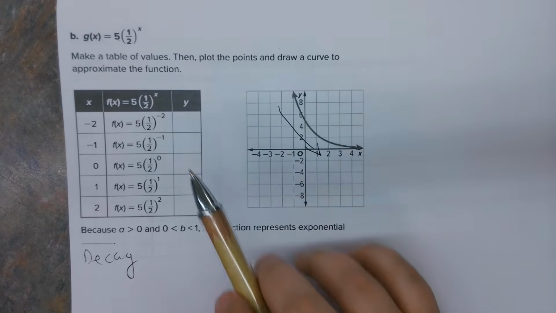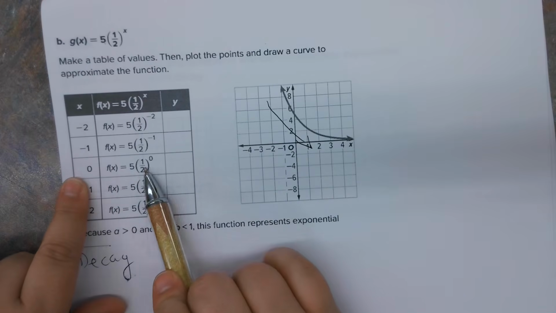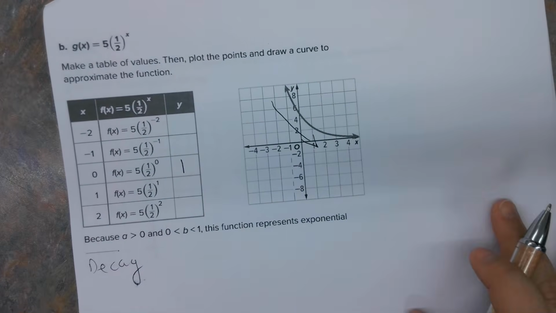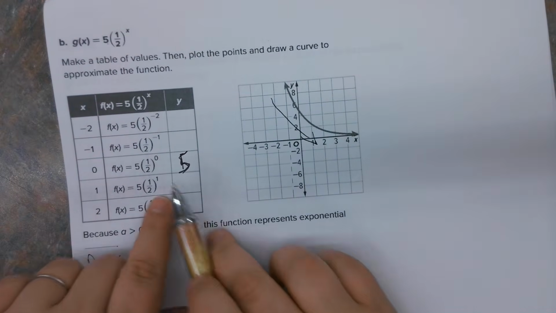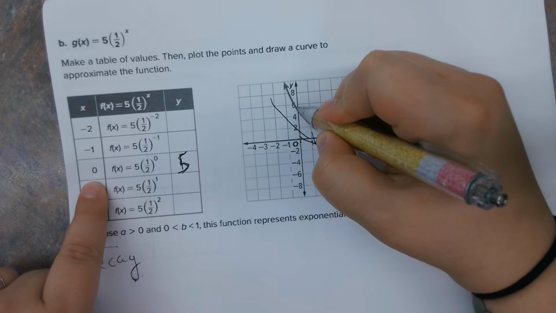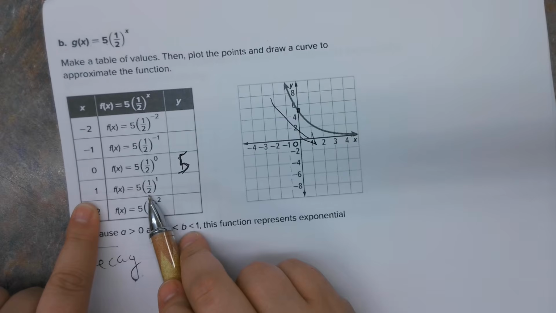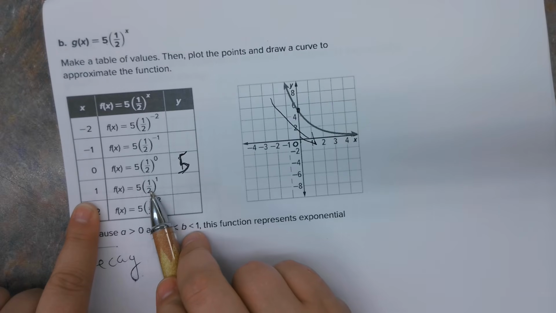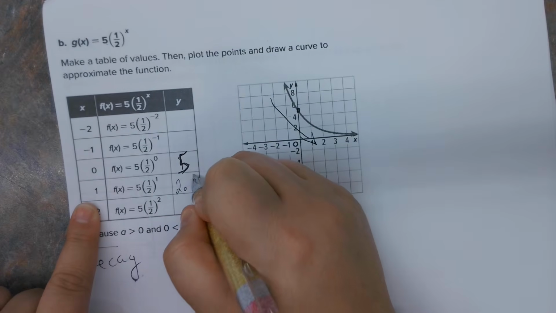Okay, but now let's plug in 1/2. So let's start with the easy ones. 0 makes this turn into 1. So 5 times 1 is 5. So if I'm at 0, I should go up to 5. 0, 5. If I'm at 1, it's going to stay the same. So 1/2 to the 1 power stays half. 5 times 1/2 is half of it. Half of 5 is 2.5.